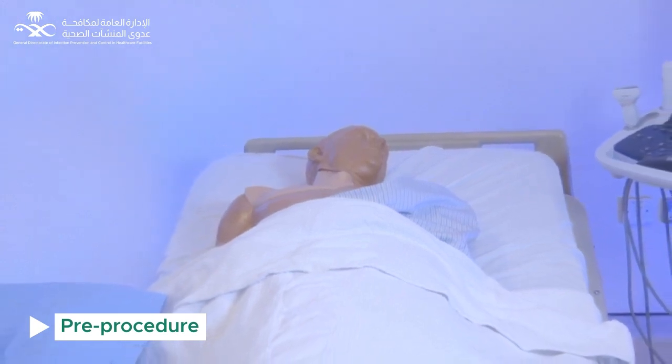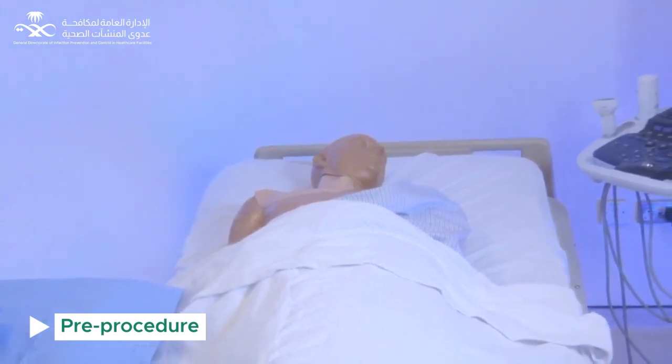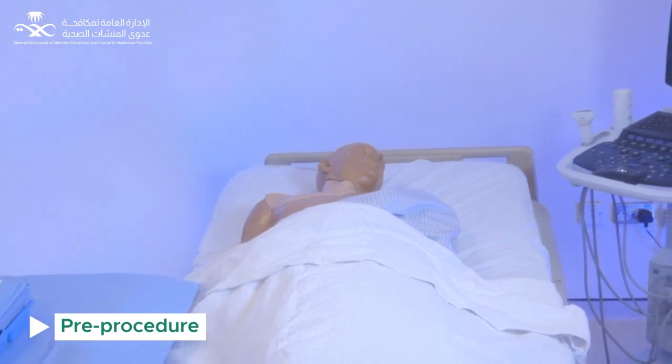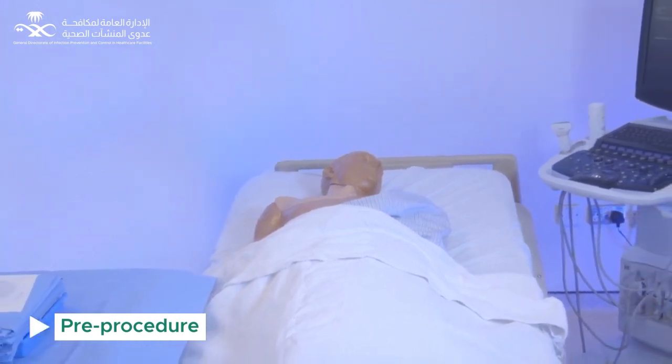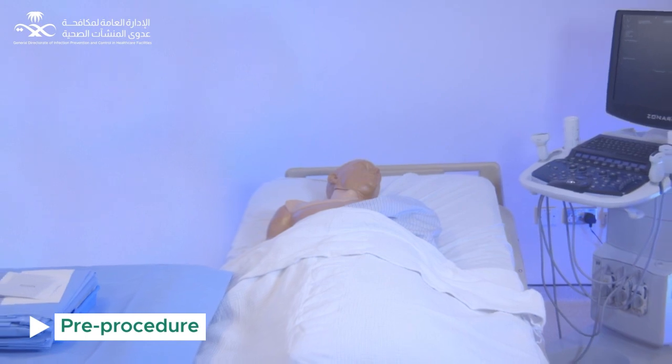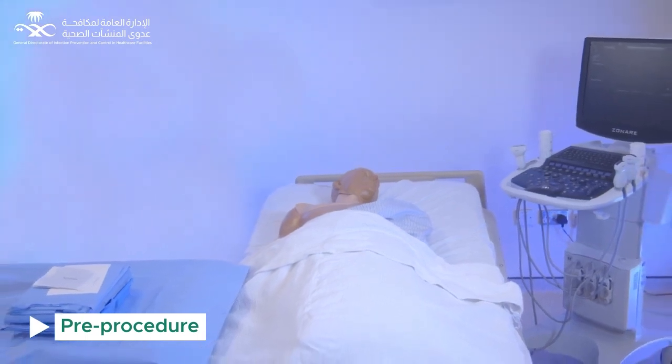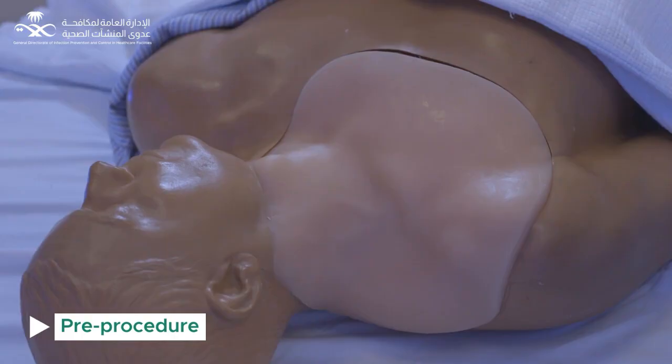Assess the proper access site for central line insertion and avoid femoral site. Subclavian site is recommended for central line insertion. Place the patient in the required position to match the selected access. Inspect the site of insertion to rule out any local site infection.